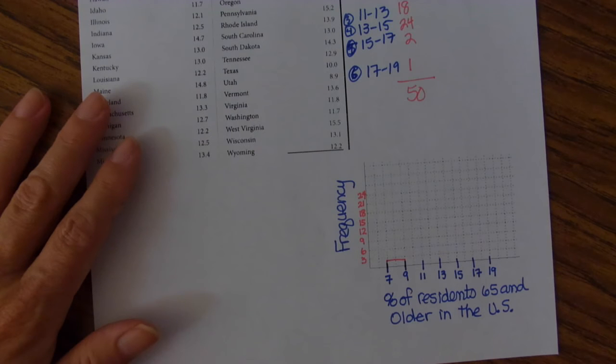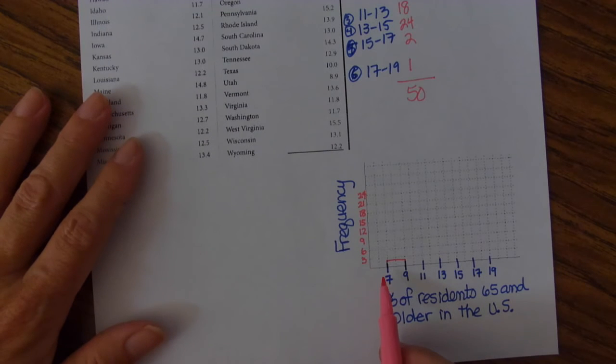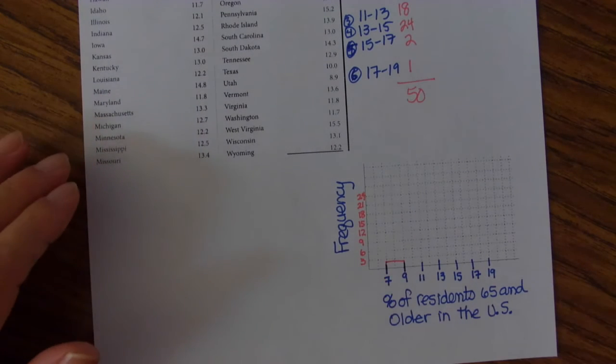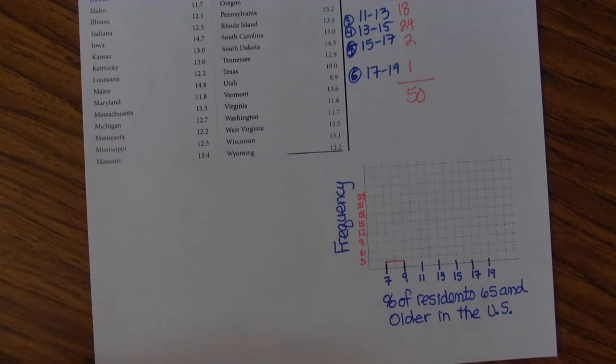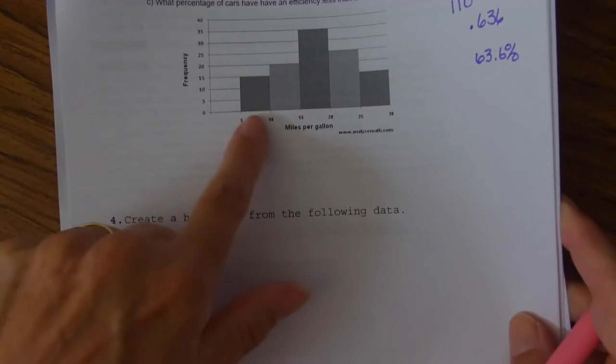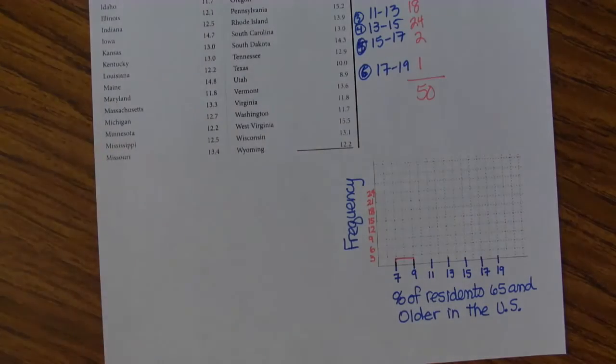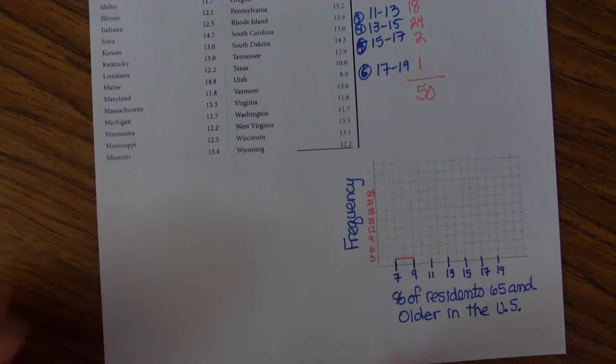You don't start from 0. Usually you won't see a histogram crammed into the corner. It's hard to see it. If you look at the examples that we had, they're never crammed. We don't cram them into the corner. It's hard to read, and we're usually not starting with 0 because we're counting stuff.